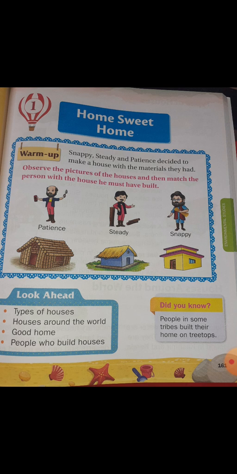The first lesson is Home Sweet Home, the second lesson is Our Food, the third lesson is Air We Breathe, and the fourth lesson is Water Sources. Okay, dear students? So we have already started doing revision on the first lesson.